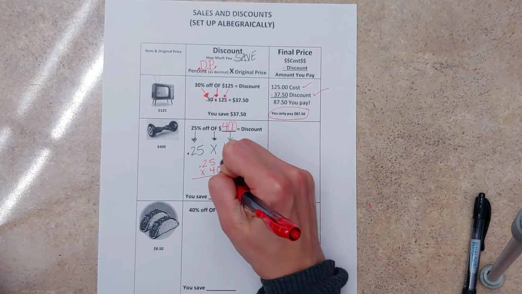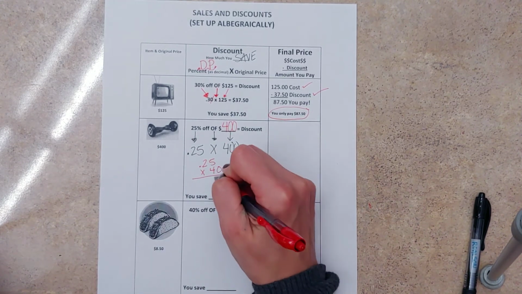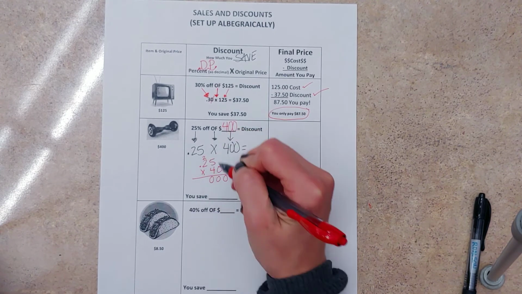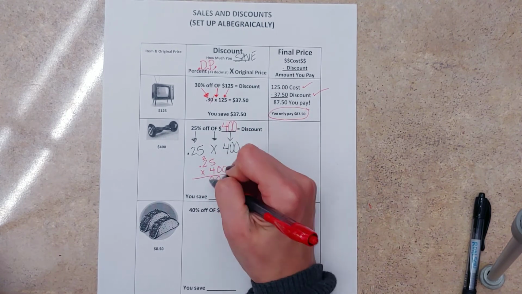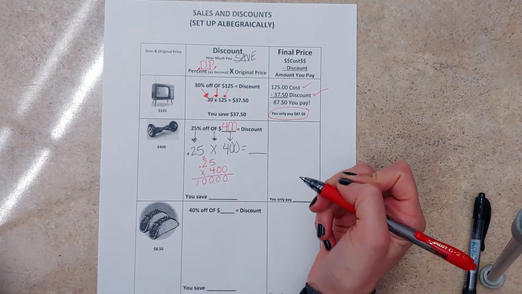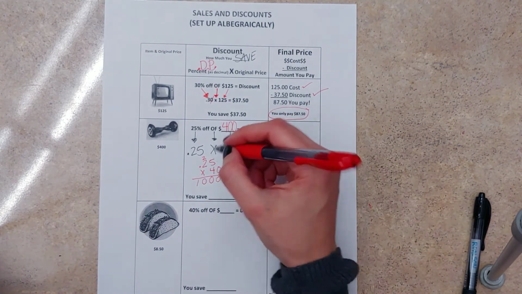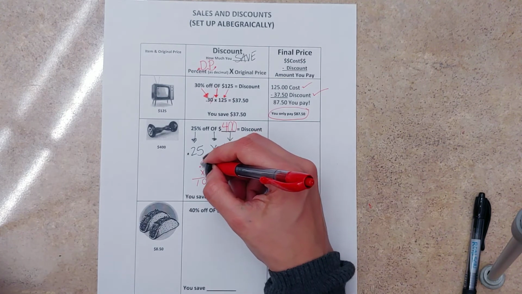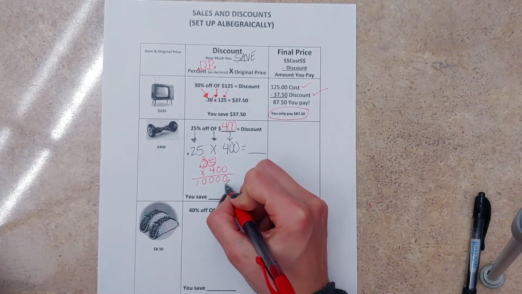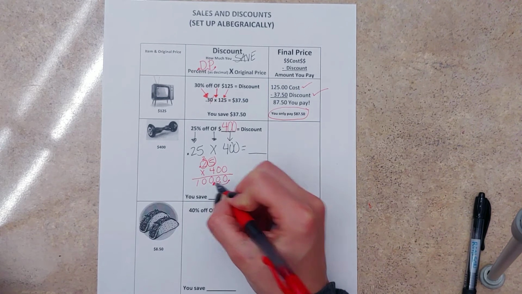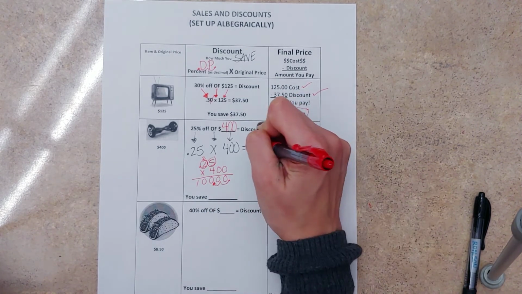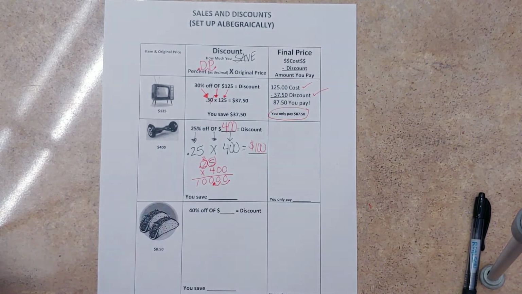So 0, 0. 4 times 5 is 20. 4 times 2 is 8, plus 2 gives us 10. We are not going to save $10,000. That would be absurd. That's more than the actual cost. So we have to remember to take into consideration our place values. So we are going to save 100 bucks.